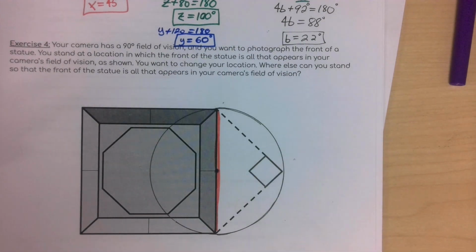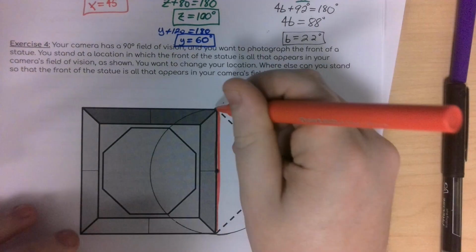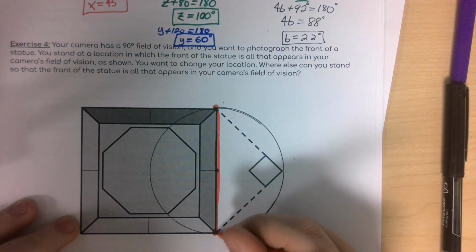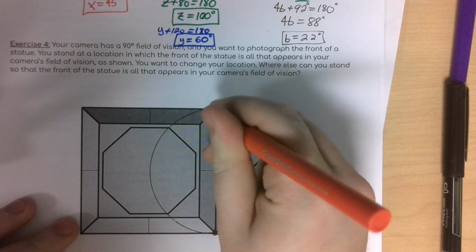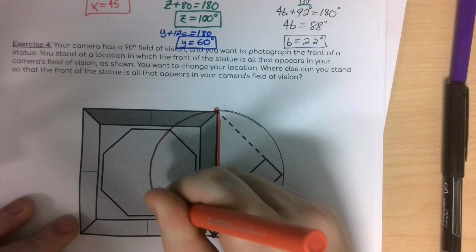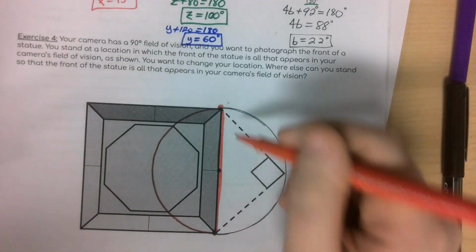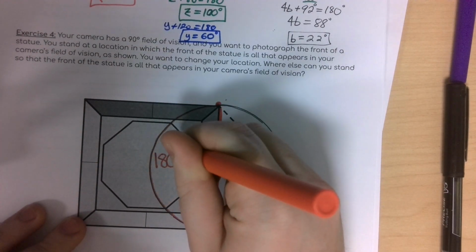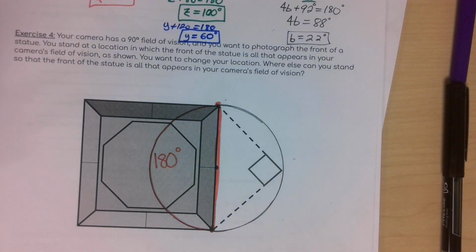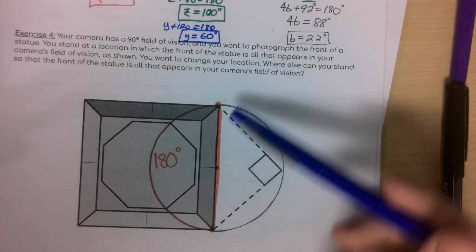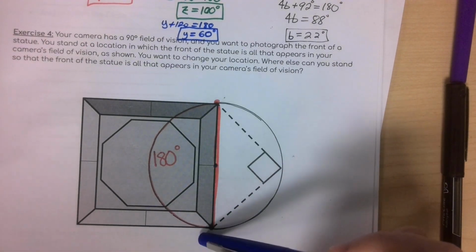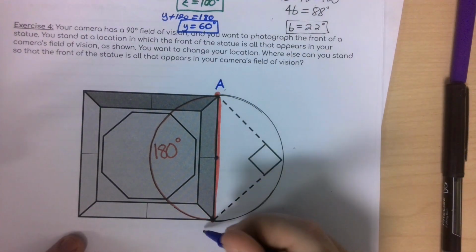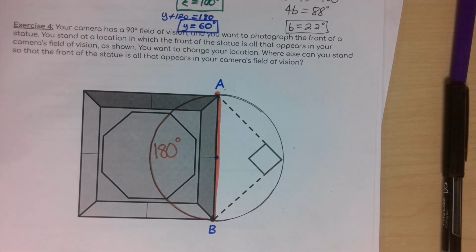Okay, so what, Mr. Strager? Well, what's the measure of the arc that this angle intercepts? It would be this big red arc here. And because this is a diameter, we know that this arc's measure has to be 180. This is a semicircle. That means any angle that intercepts this arc, these two endpoints, A and B, will have to be 90 degrees.